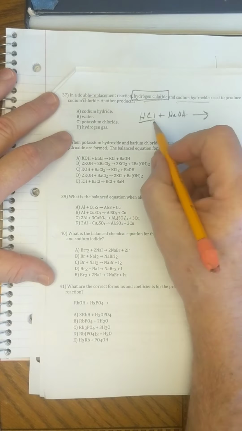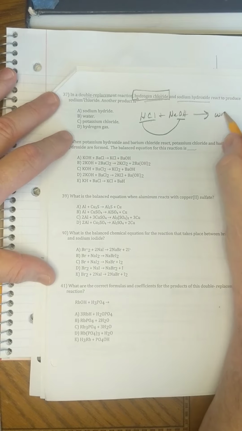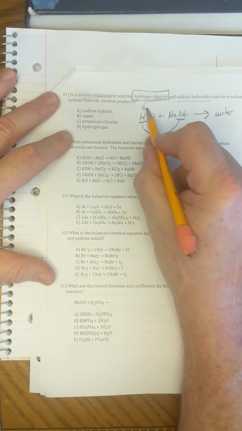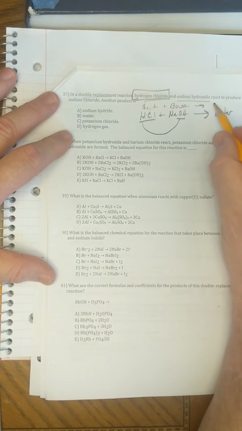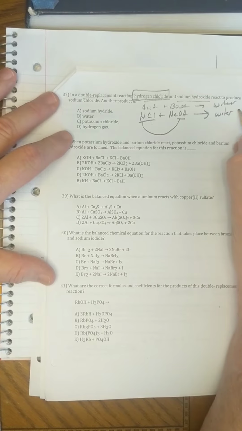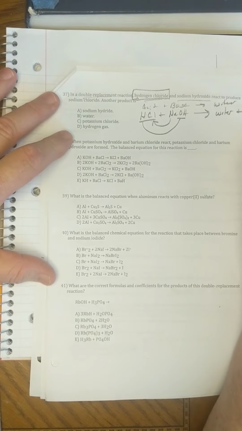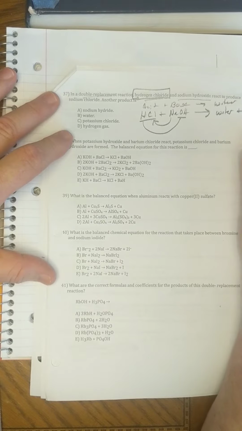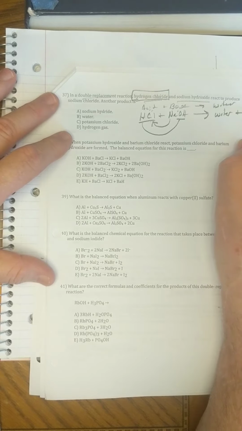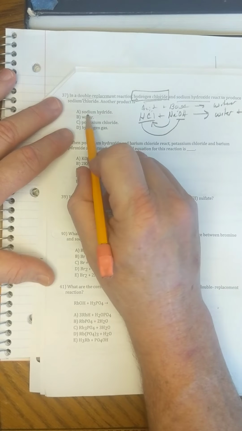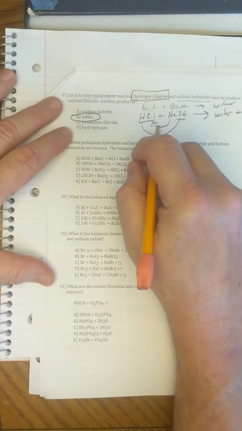But this would be a double replacement. I would look for the H to go with the OH, and that would produce water. So an acid plus a base always neutralize each other to make water. Now what's left is the Na goes with the Cl, so you get NaCl, and that's an ionic compound, which is a salt. So acids plus bases always make water plus salts. So another product is water, and not potassium chloride, but sodium chloride.